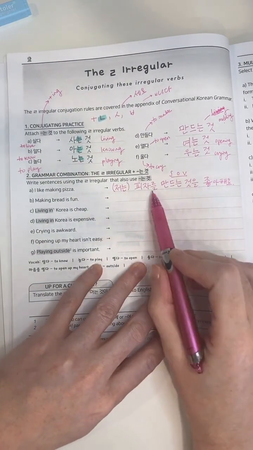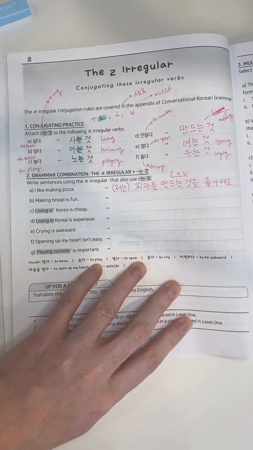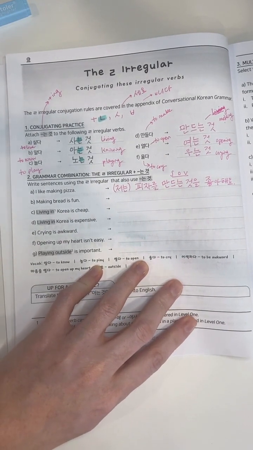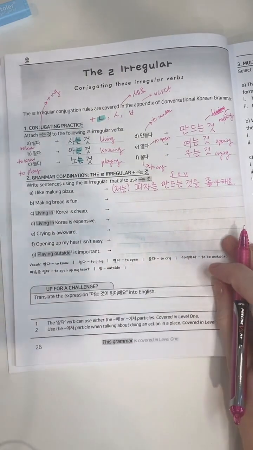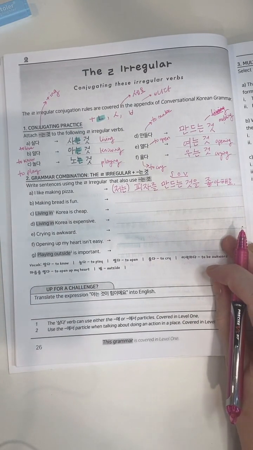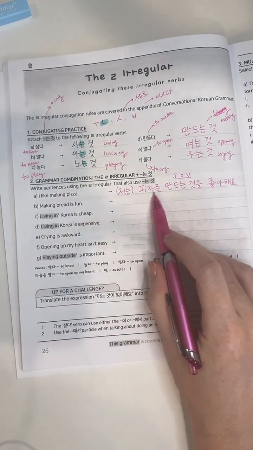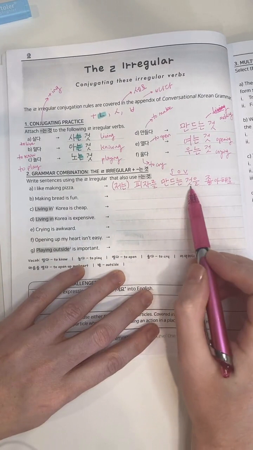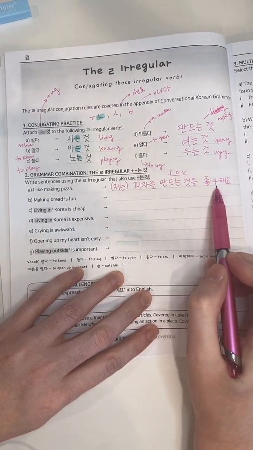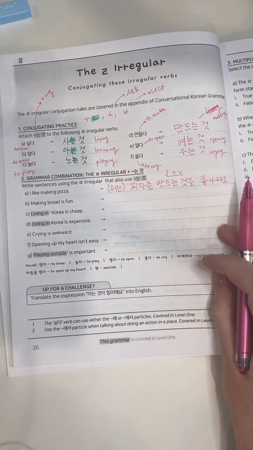Now, we have two object particles here, but that's okay. You can do that. It is allowed. It's not wrong. Pizza here is the object of the verb 만들다, and this noun here is the object of the verb 좋아하다. So that is possible.